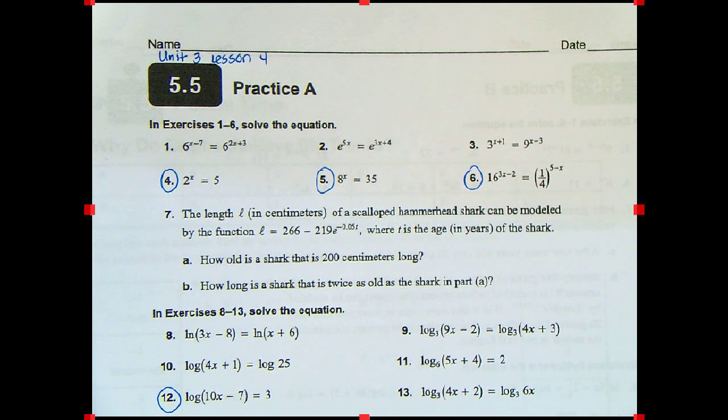Hello everyone. I just wanted to go over some of the most frequently missed problems from the 5.5 Practice A. This is from the Unit 3 Lesson 4 set of notes. So I'm going to go over the circled problems with you.